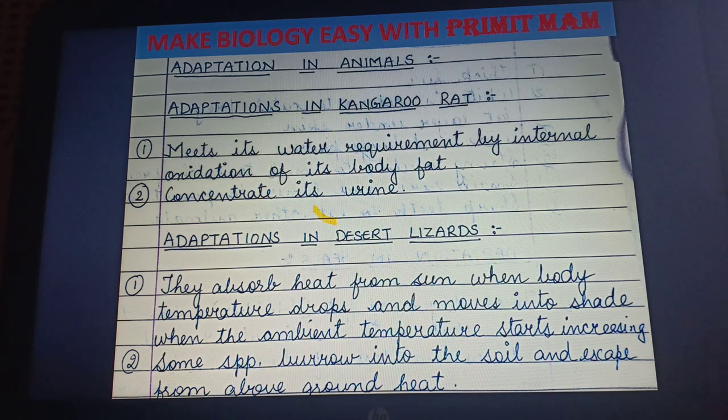Okay, so adaptations in kangaroo rat. The first adaptation is that it meets its water requirement by internal oxidation of its body fat. Kangaroo rats are found in deserts. They are found in the North American deserts.